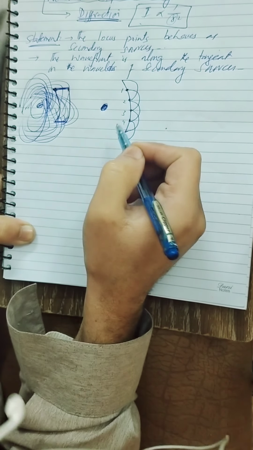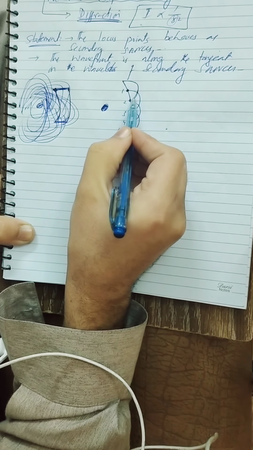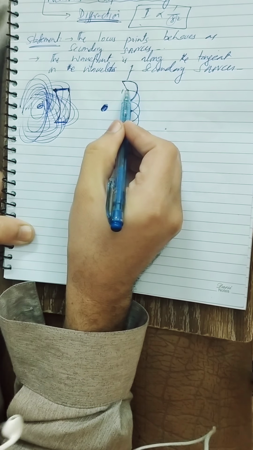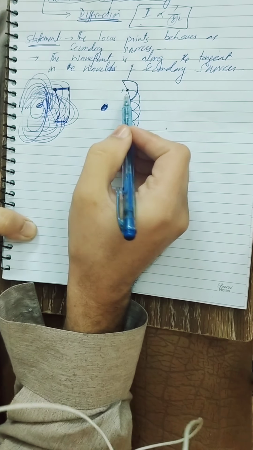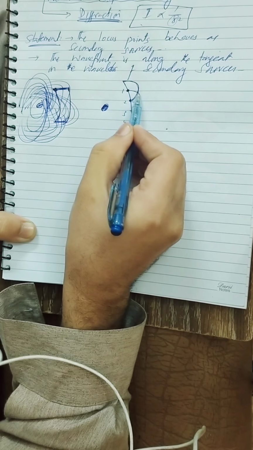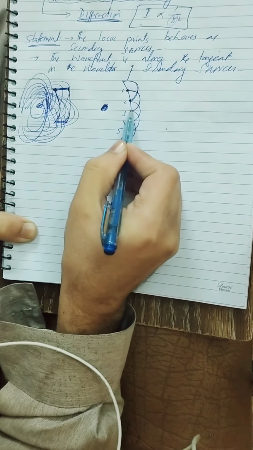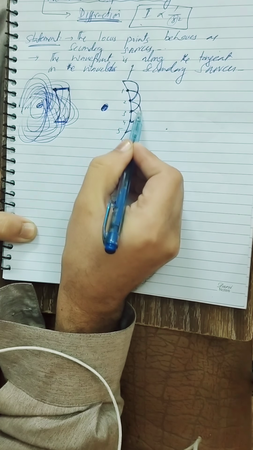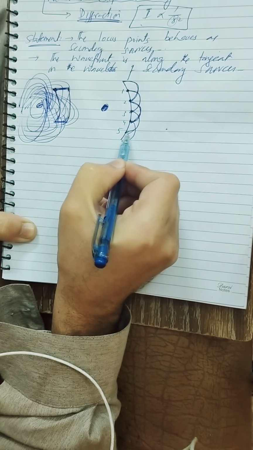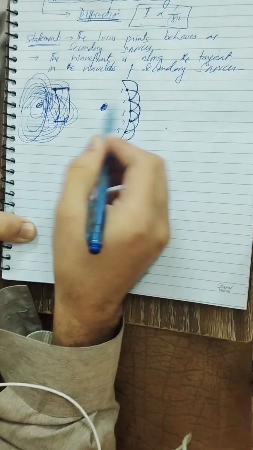When this point has a wavelet, it means that it is behaving as a source. That is called the secondary source. So 1 is a secondary source, 2 is a secondary source because it is also producing a wavelet. 3 is also a secondary source because it is producing a wavelet. 4 is also a secondary source, and likewise 5 is also a secondary source because they are producing wavelets.